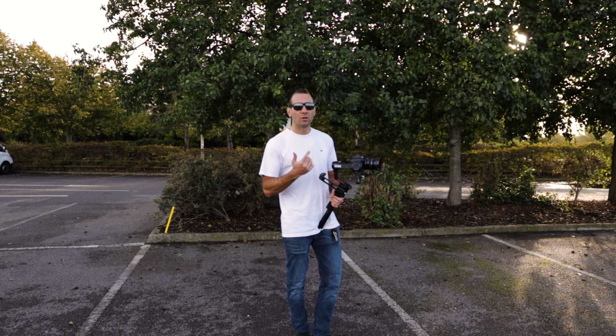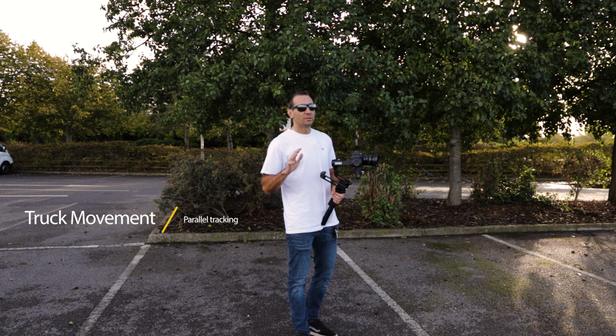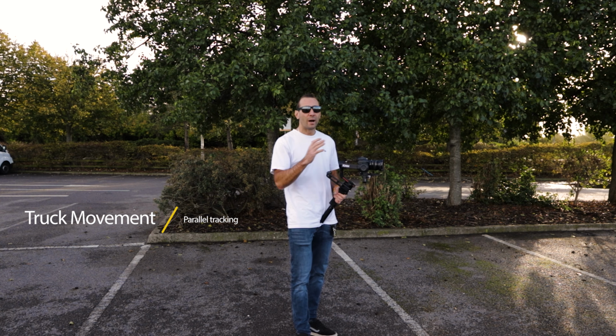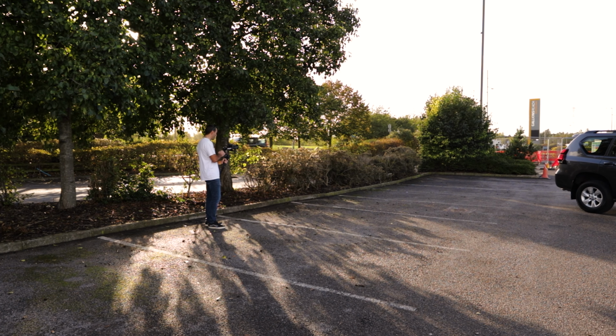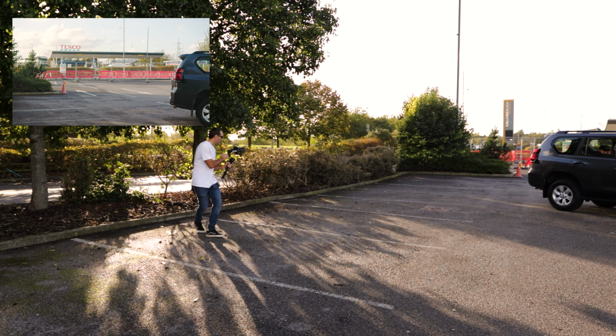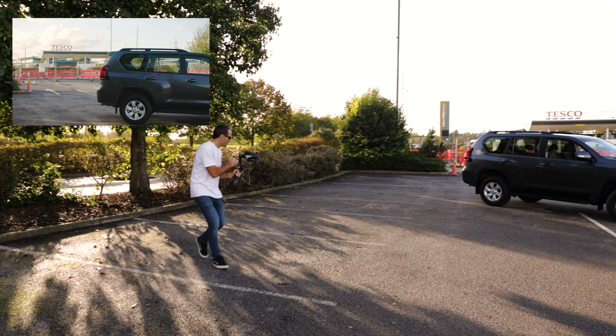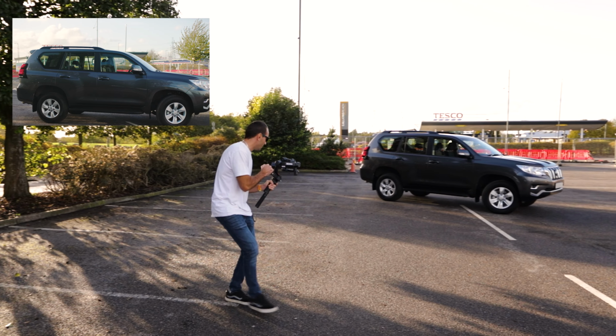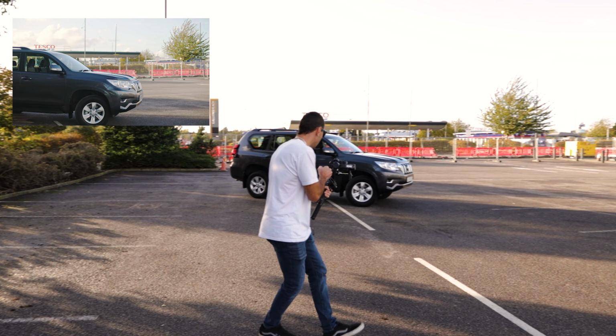The last movement we are going to have a look at is the truck. The truck consists of going from one side to the other, parallel to the car. We're using PF. I just lock the gimbal where I want to. And remember, your feet are going to face the direction you are going, and remember to do the ninja steps. This is going to give you a little bit smoother movement as well, so you can see how it's revealing the car. And it's still too close.